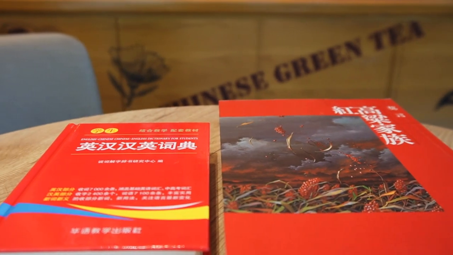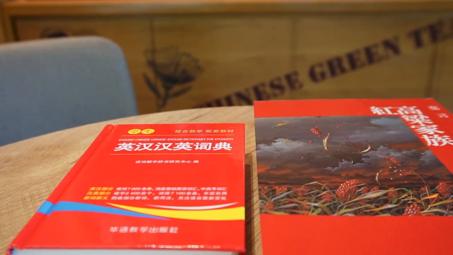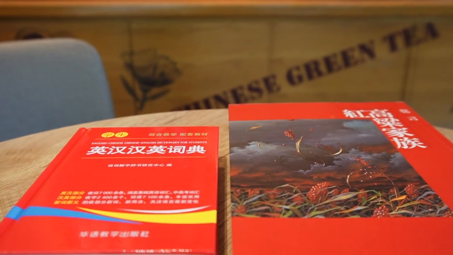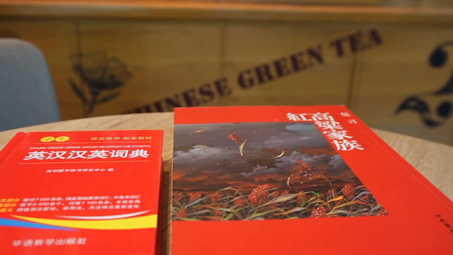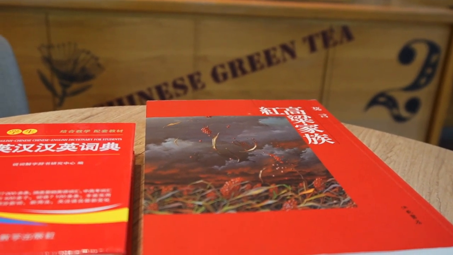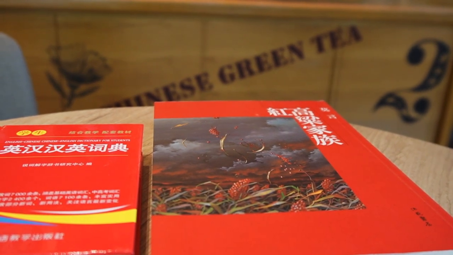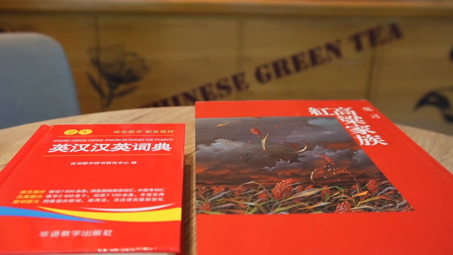Let me show you the differences between books published in mainland China and those published in Taiwan area. Here are two Chinese books. The one on the left is published in mainland China, and the one on the right is published in Taiwan.